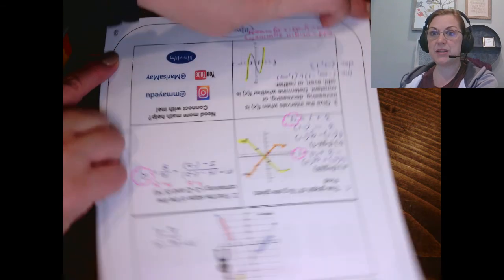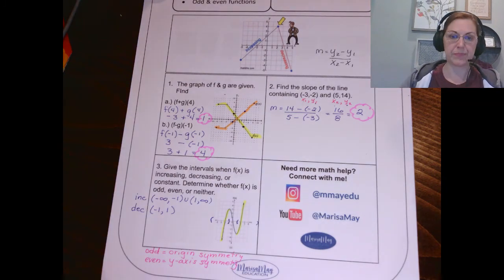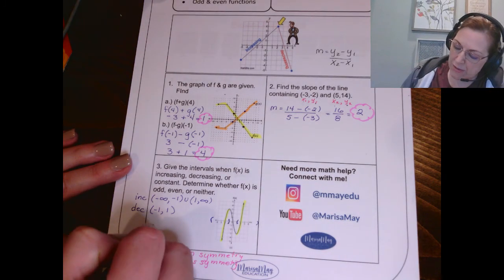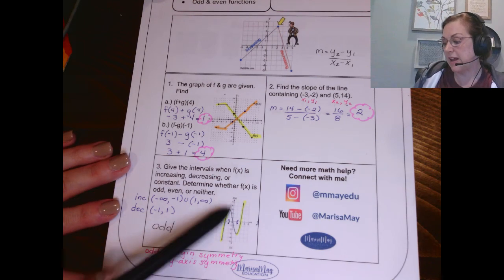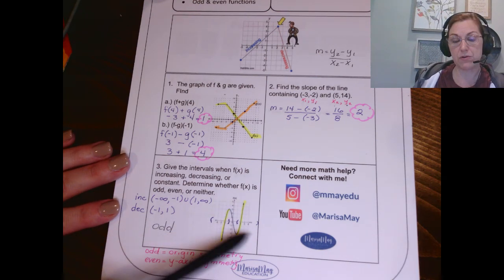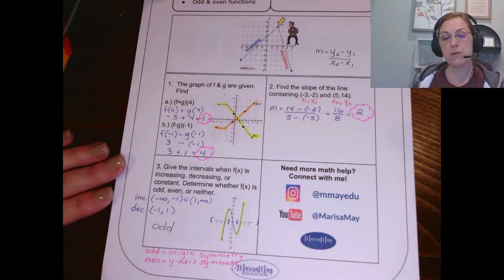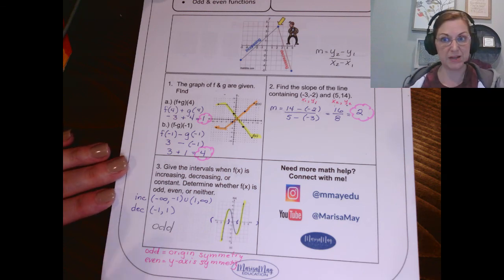So that tells me this has origin symmetry, which O with O means that this is going to be an odd function. Y-axis symmetry, by the way, would have been if I could have taken the y-axis and folded the graph and got mirror images on both sides. That would have been y-axis symmetry, and that would have been even.